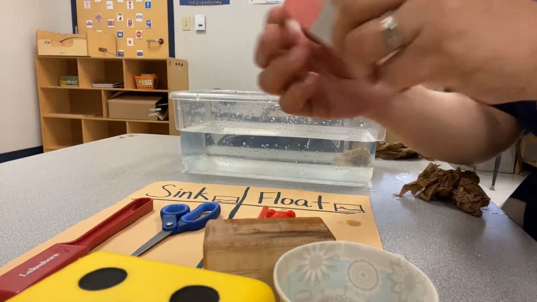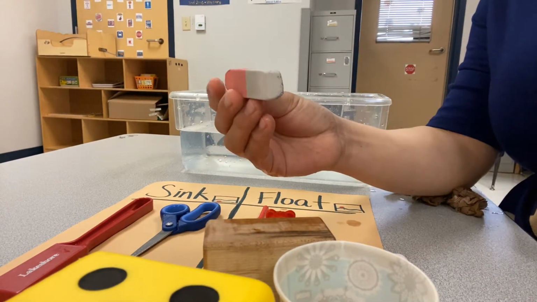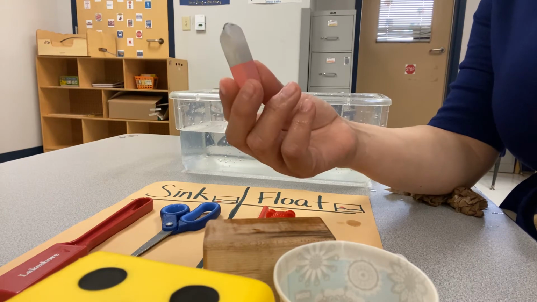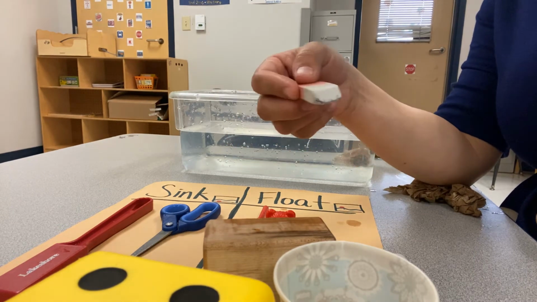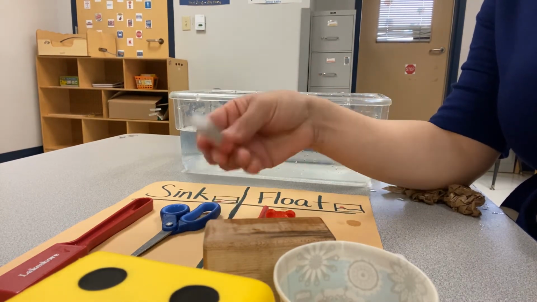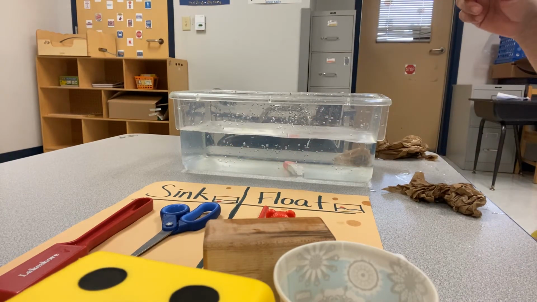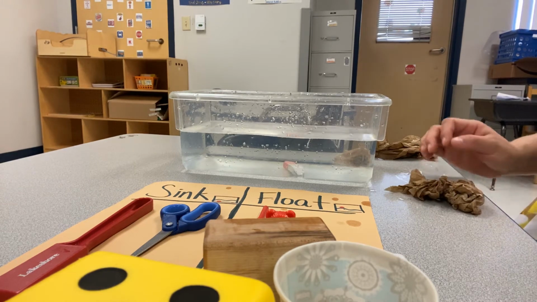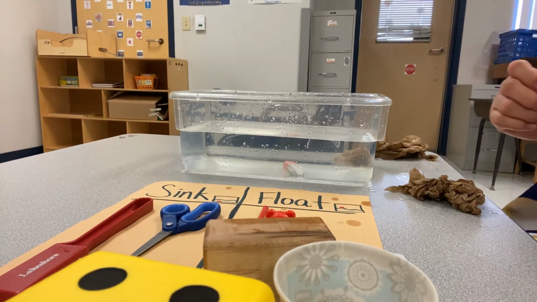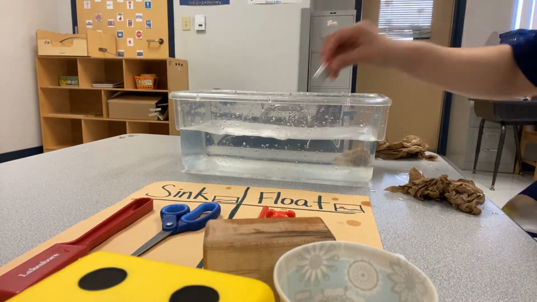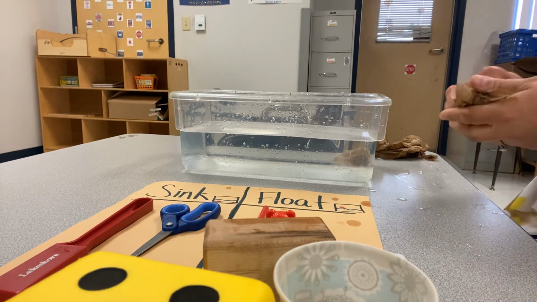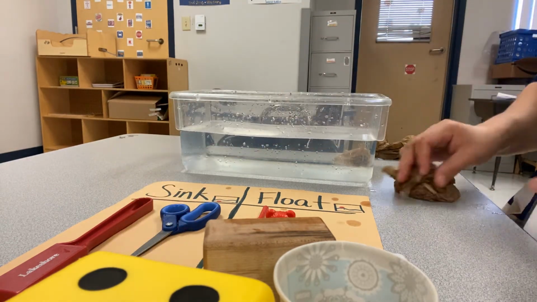All right, next we have an eraser. Do you think this eraser will float or sink? Let's see. What did it do? It sunk to the bottom. Oh, another one for sink.